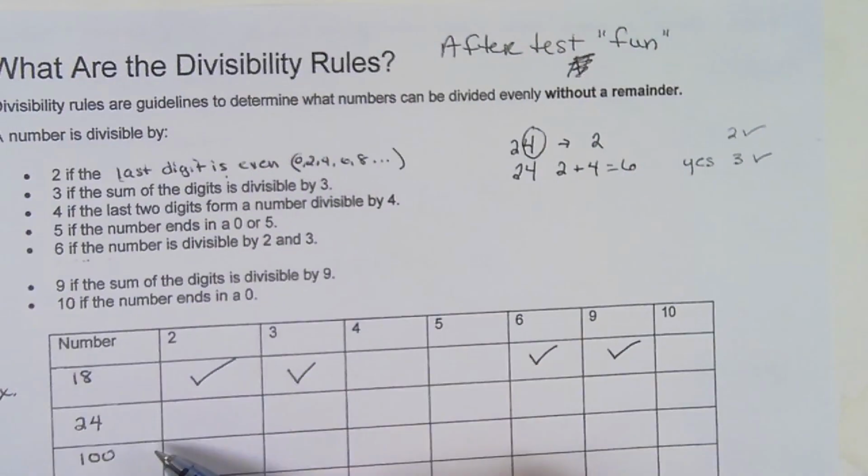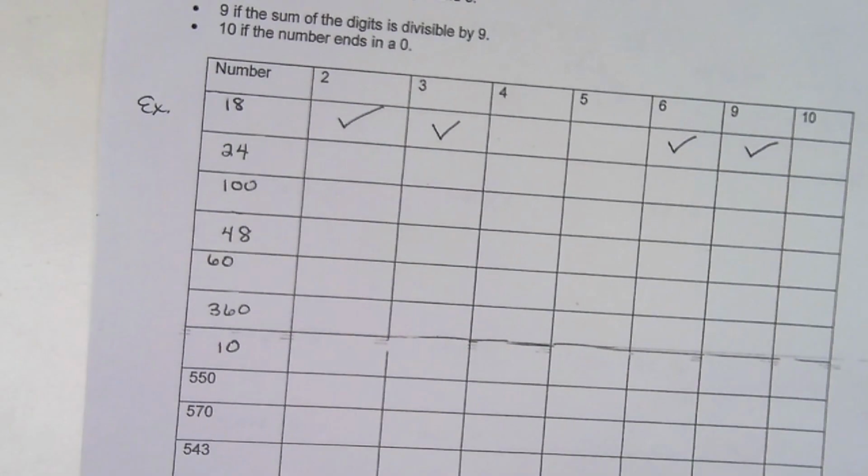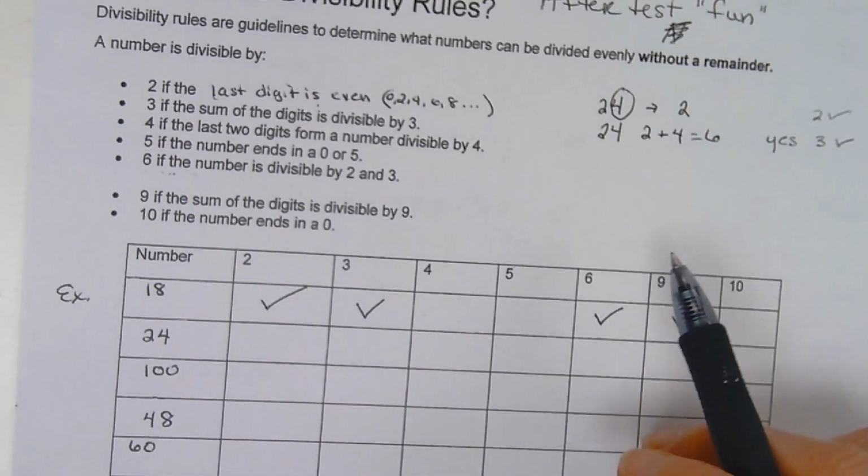Now, if you have some big numbers like you do on this sheet, if you add up the digits to see if they're divisible by 3, it's a little bit easier than dividing the whole thing by 3. So add up the digits.